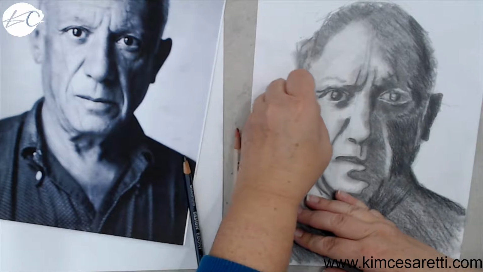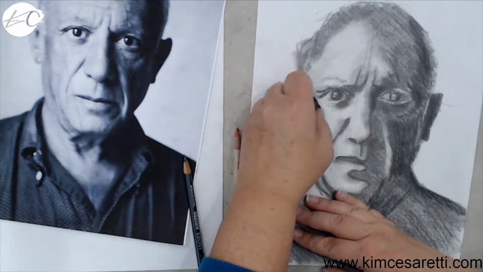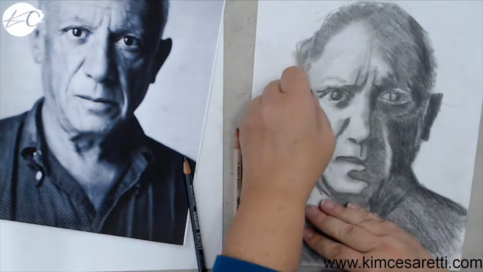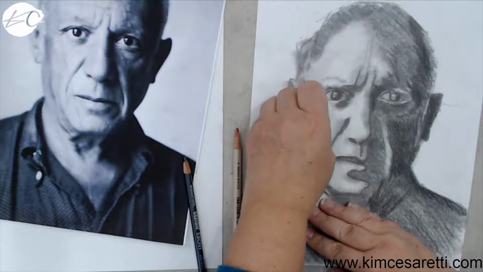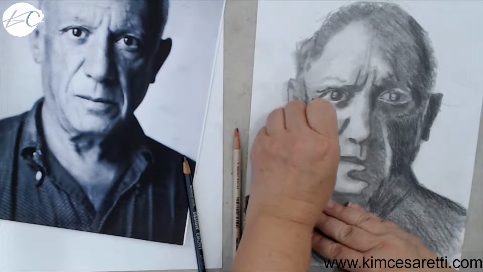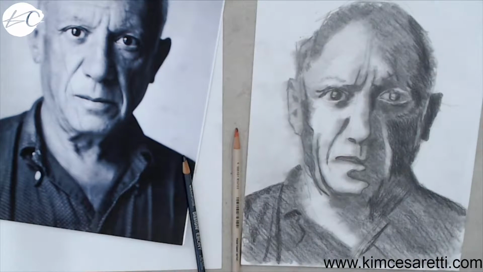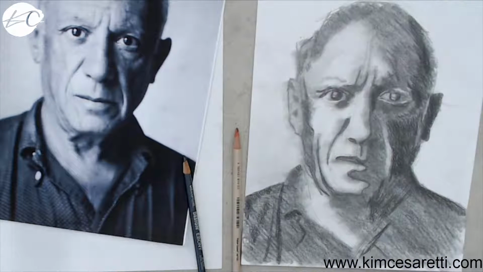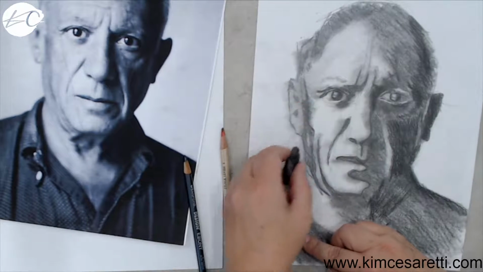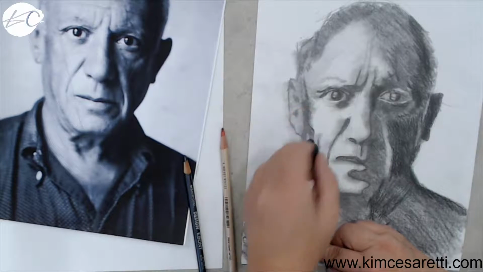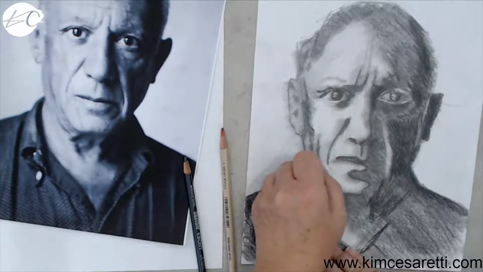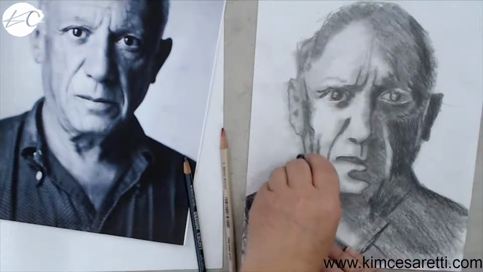So what you can do is, your kneaded eraser is also a blending tool, so I can soften edges with it. I mean, it does pick up the graphite, but in some cases where there's a lot of graphite, it can help us soften transitions. And I know there's some light here on that side of his face, so I'm going to come down here and pick up some of that. I'm not going to pick it all up because it's still a gray value.